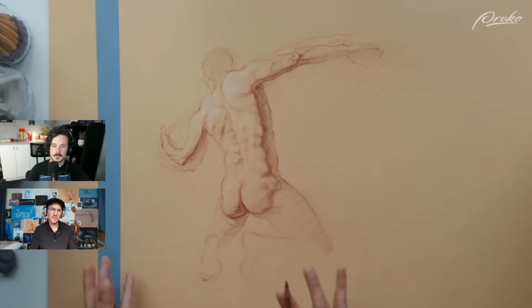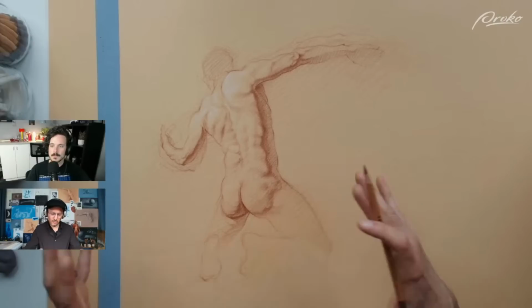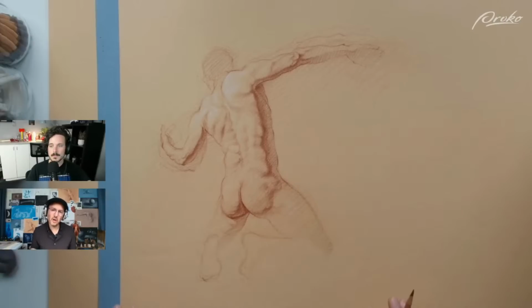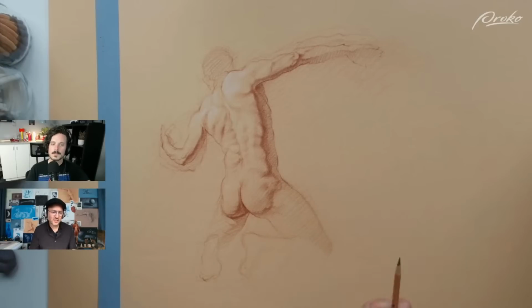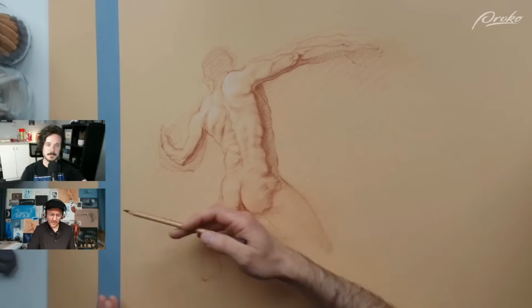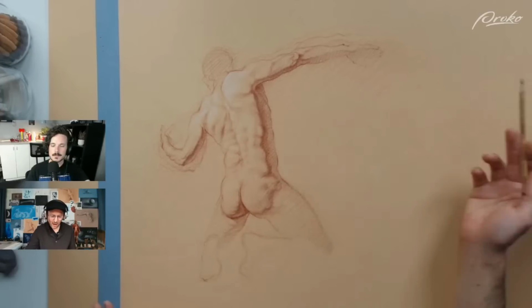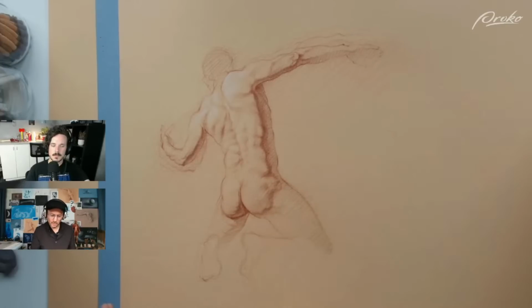They have to partake in the experience of the illusion of life emerging on the page in a way that you're kind of shut out from if there's way too much detail or every shadow is blended into oblivion. It stops looking like a drawing. So I like to let my lines really stand out on the page.